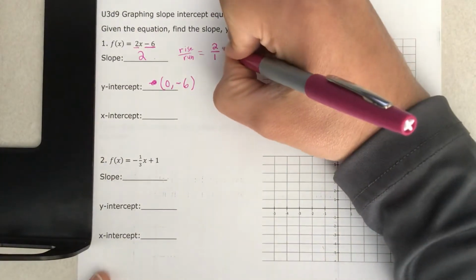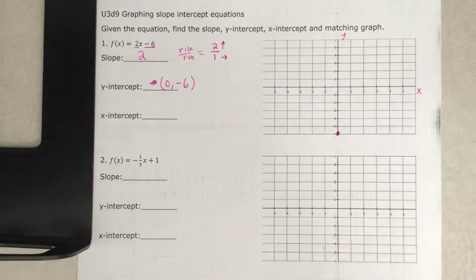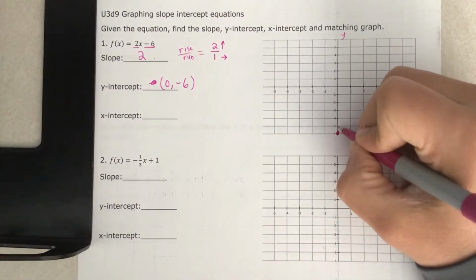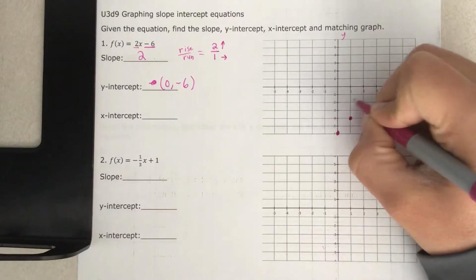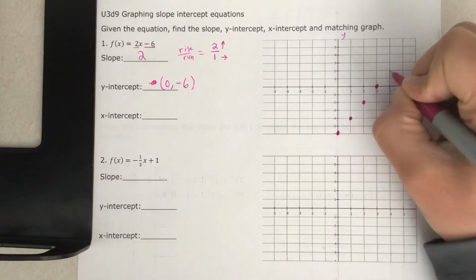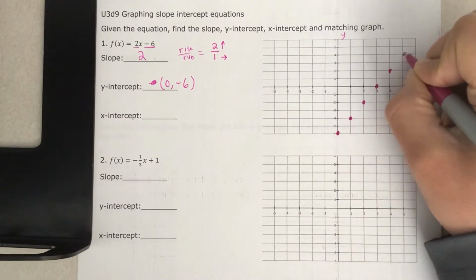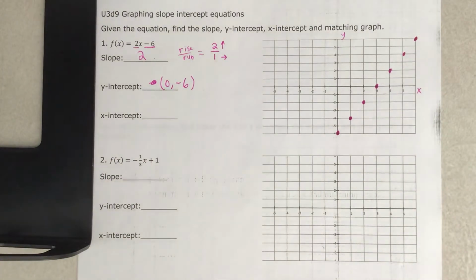So we can rise 2, go to the right 1 to get to my next point. So from this point, I'm going to rise 2, run 1. There's a point. Rise 2, run 1, rise 2, run 1, and so on, right? I can keep going all the way. Usually a few points will do, but since this is the first time, I'm going to draw them all, okay?